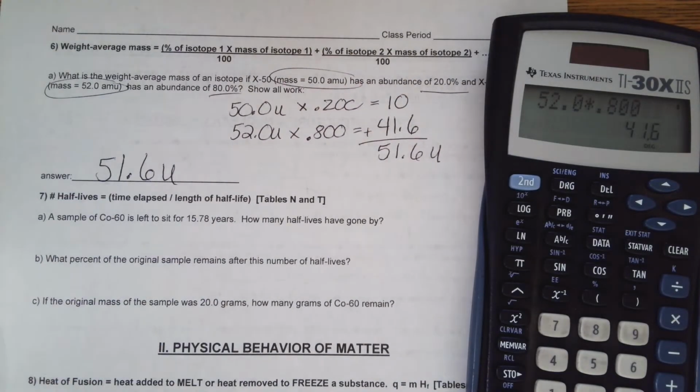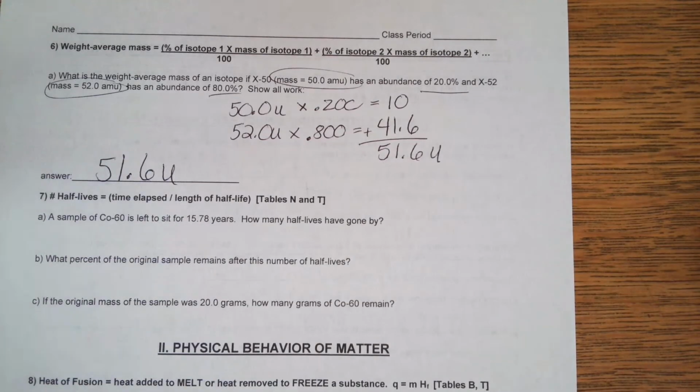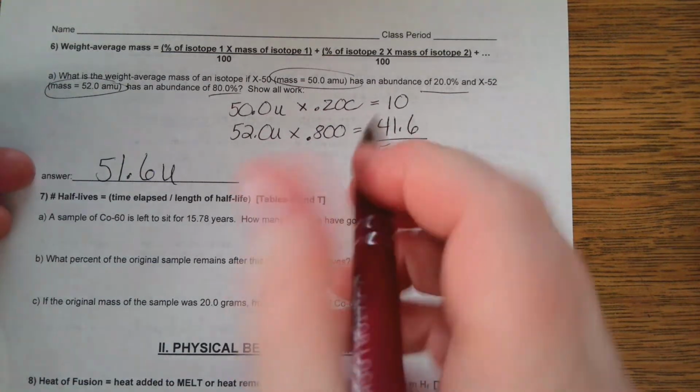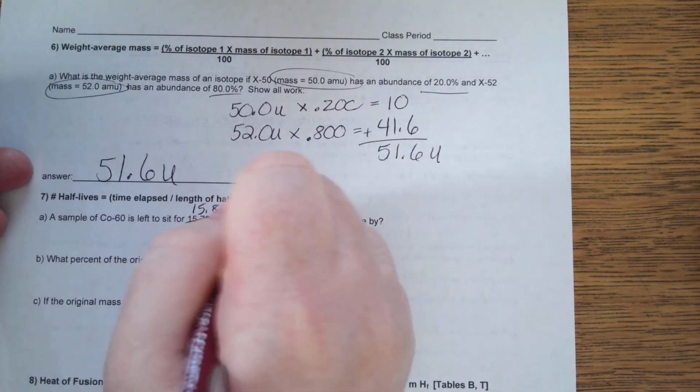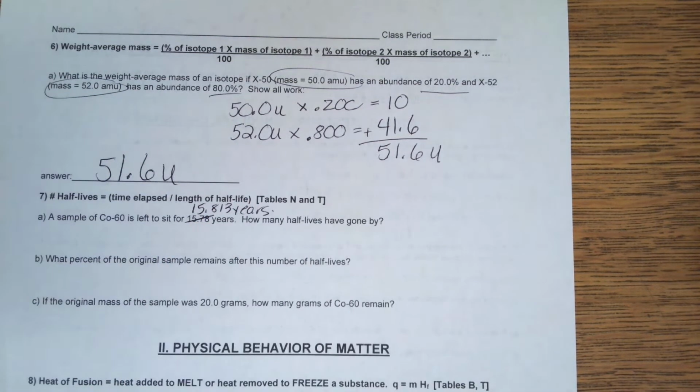Now, before we do this question, I just need to make an adjustment to this time. So just give me a second, because this actually used the old reference tables, and things kind of got changed a little bit after that. So this should actually be 15.813 years. Okay, that'll make more sense when we do the problem.